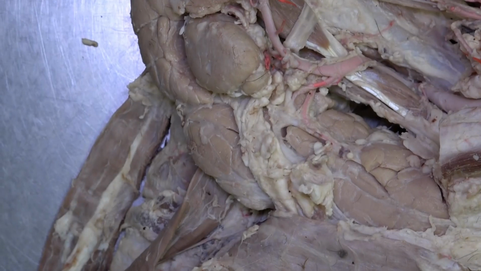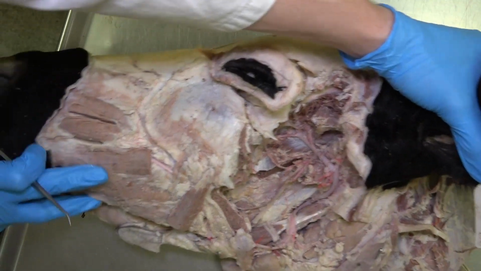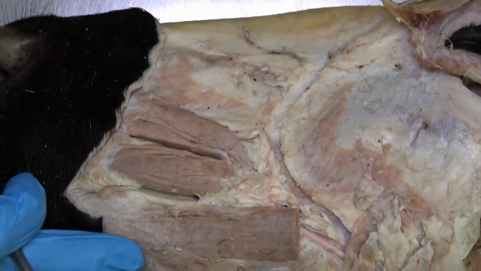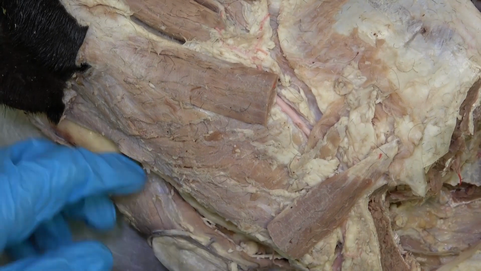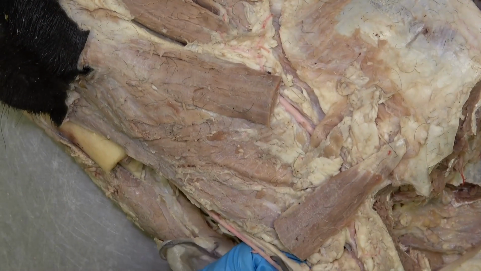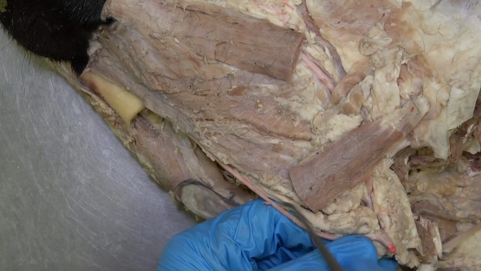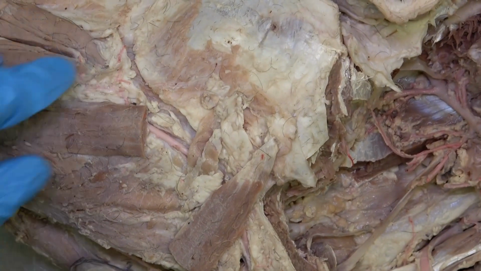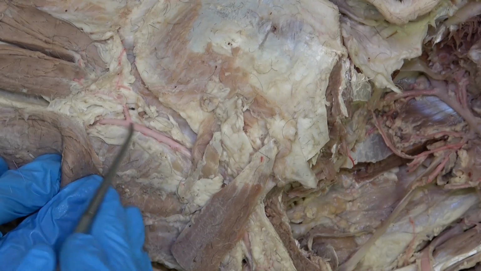Aside from that, about the only differences we're going to see include some of the facial arteries. So in the bovine, a lot of times we will have the possibility of seeing two inferior labial arteries. But then we also have the superior labial artery.